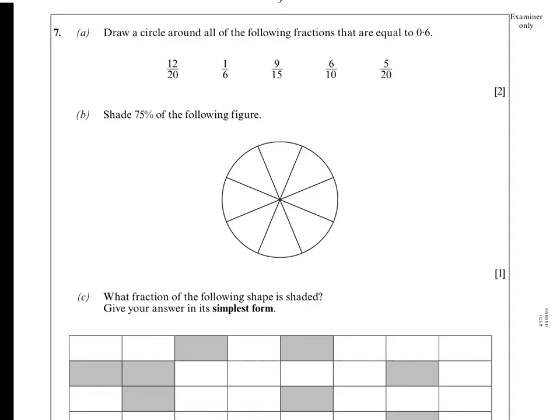Question 7a, we need to draw a circle around all of the following fractions that are equal to 0.6. So the first thing that would be useful is to change 0.6 into a fraction. Because the 6 is in the first column after the decimal point, that means it's 6/10. So we can see straight away that we've got the fraction 6/10.